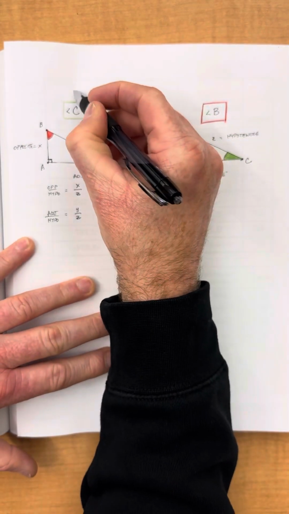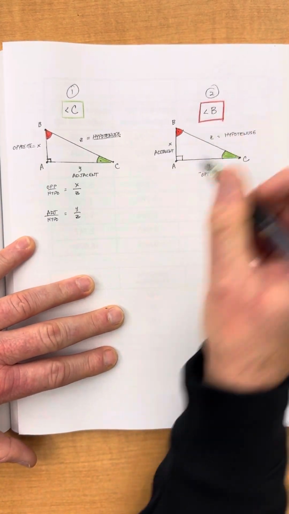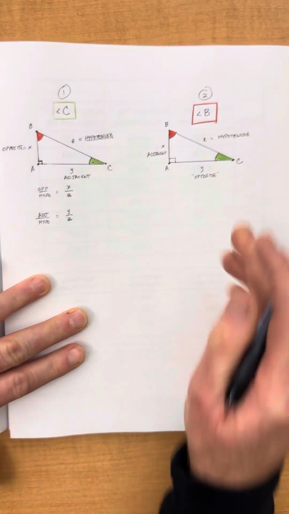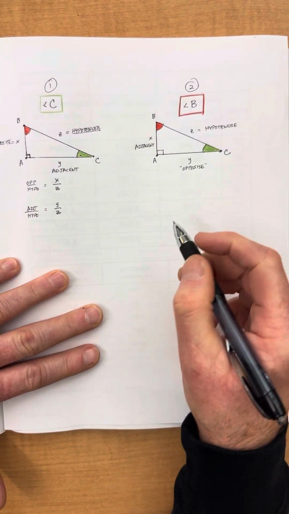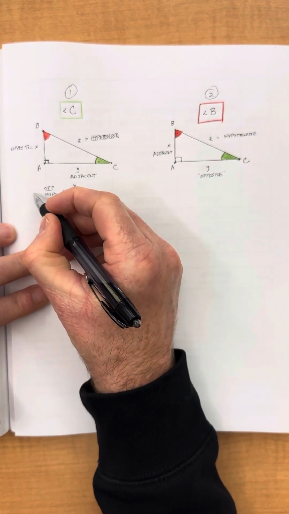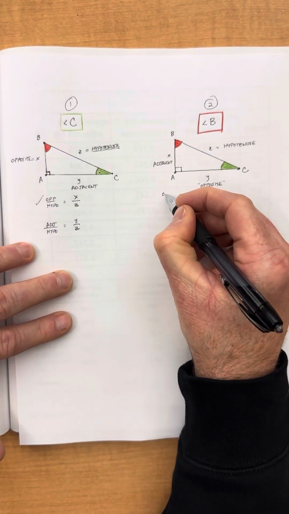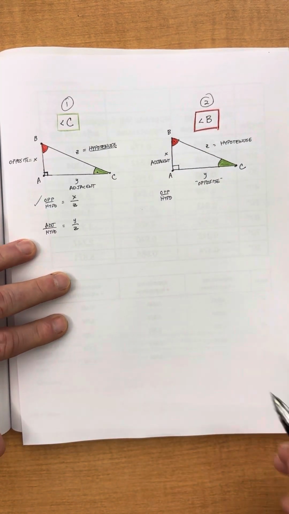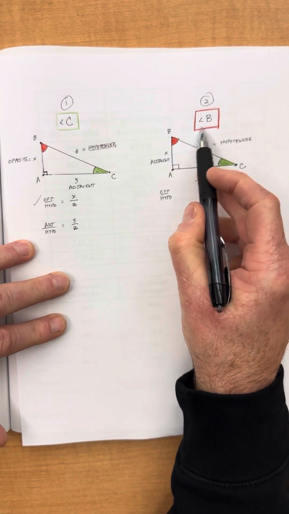So this is the first one, this is the second one. First one we're looking from the green, second one we're looking from the red. So let's look at this one, opposite over hypo. But we're looking from the red.